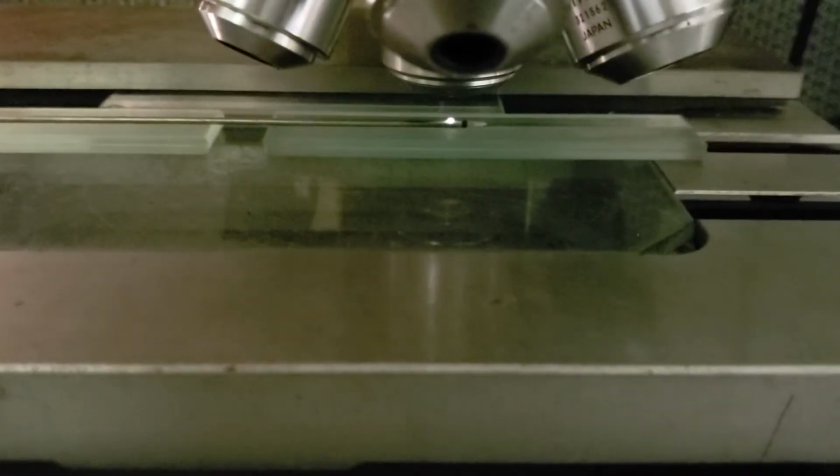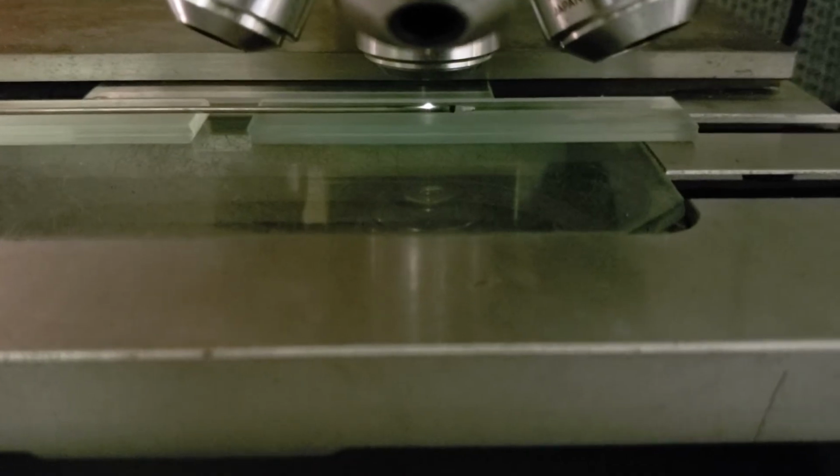Okay, let me get this set the best I can here. And we're going to go backward. Give me a moment. I'm just coming back up the tungsten.